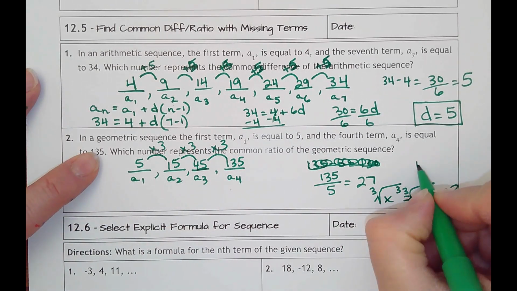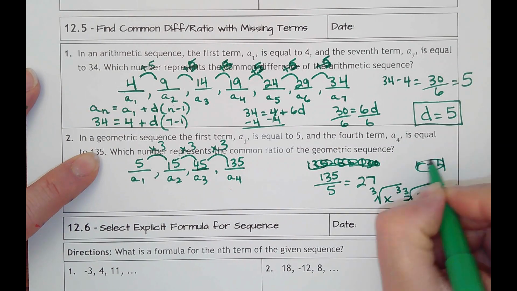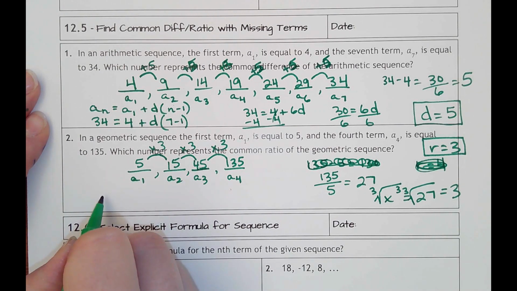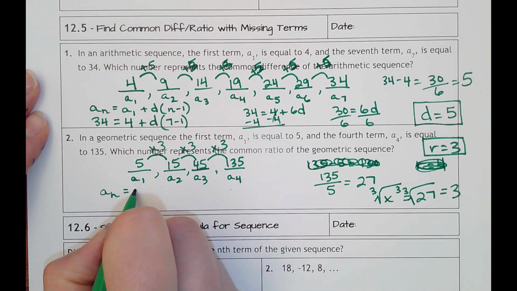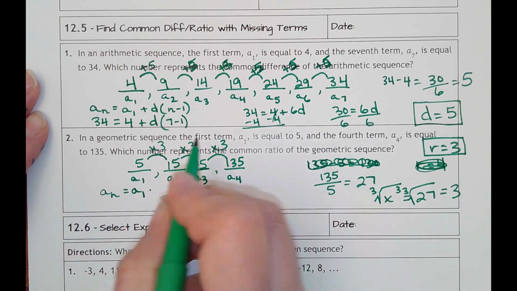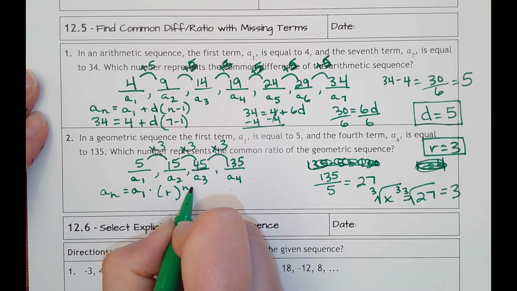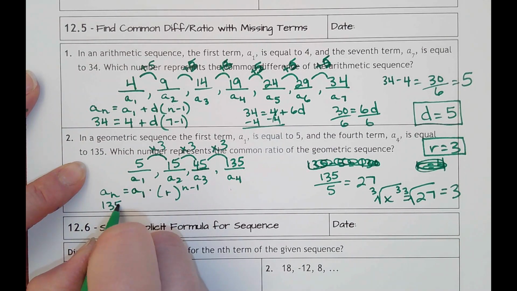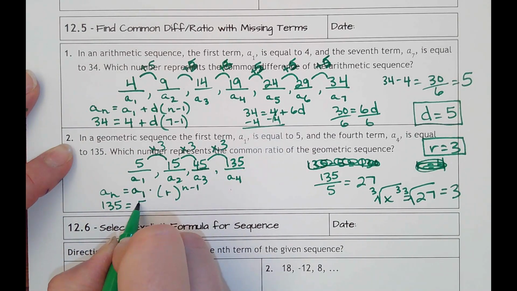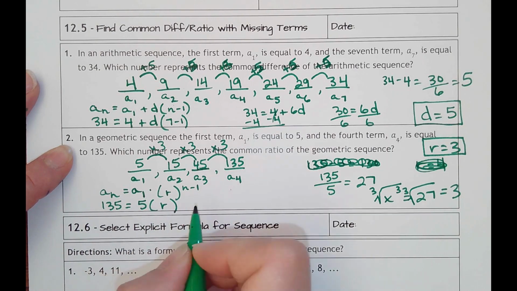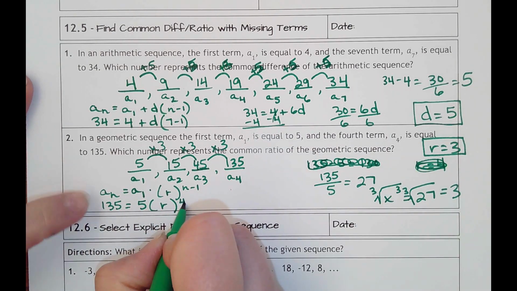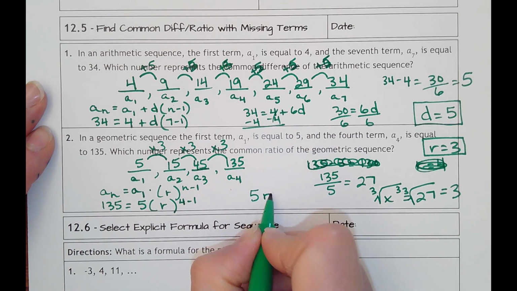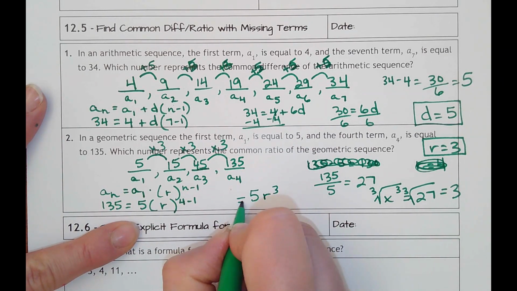But again, if you weren't sure, oh my goodness, I cannot write and talk today. If you weren't sure how to find that, you could use the formula a sub n equals the first term times the common ratio to the n minus 1 power. And we knew that the fourth term is equal to 135. The first term was 5. We don't know our common ratio, but we know the fourth term was the 135, so it'd be 4 minus 1. So that would give us 5 times r to the third power.